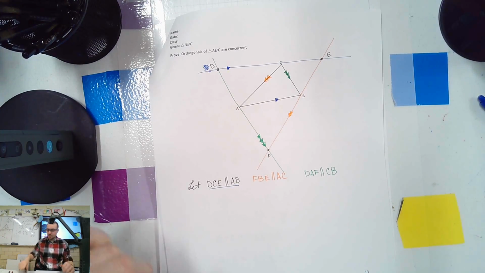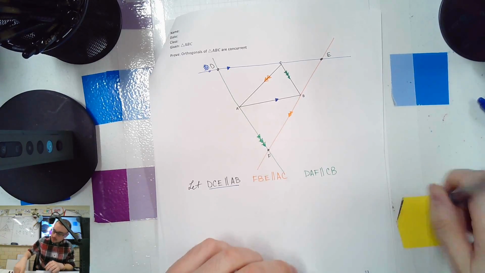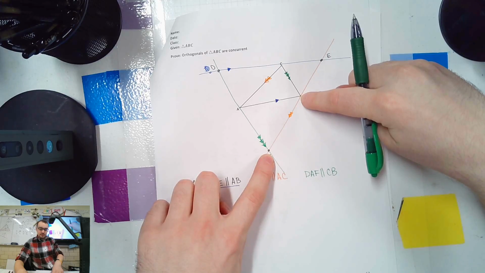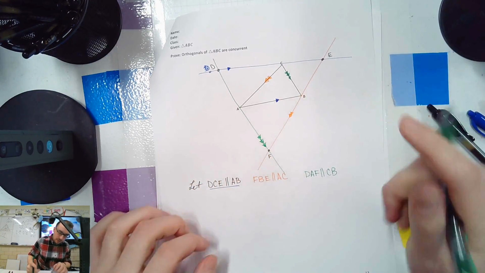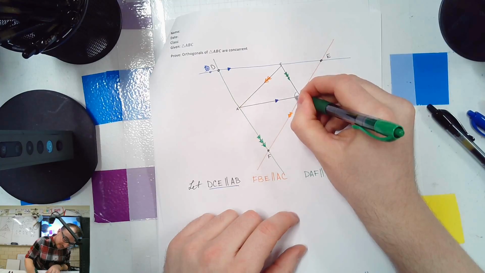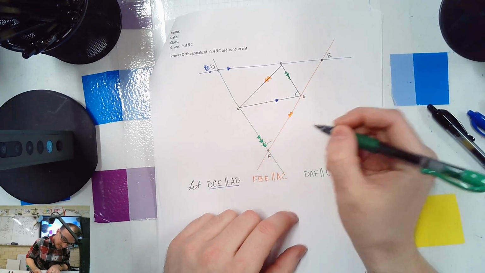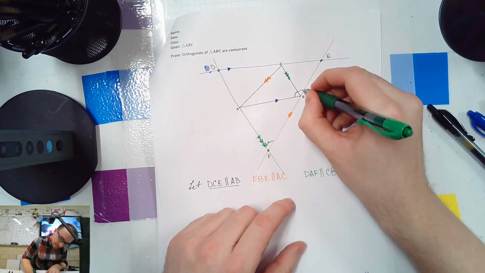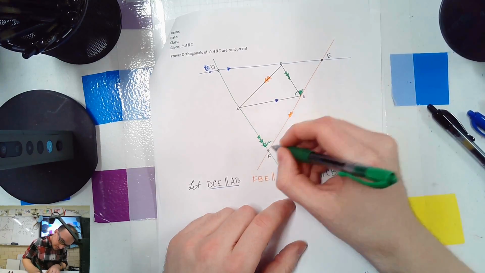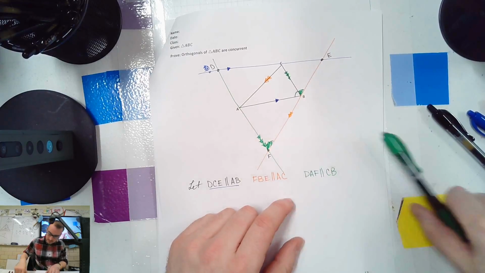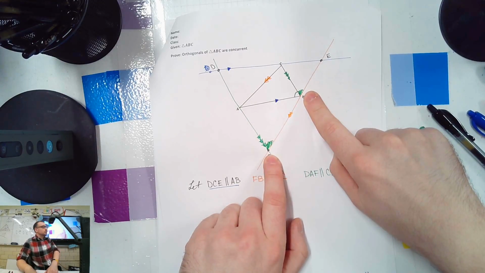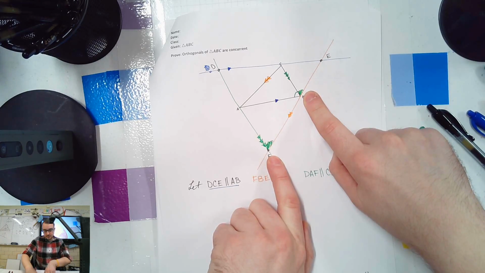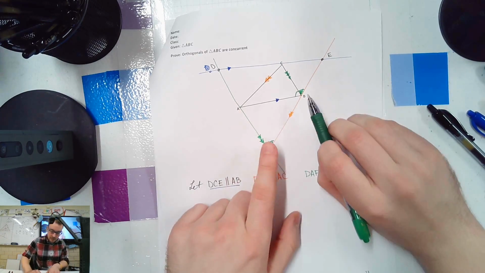Okay. So if these two are parallel, we know that this angle and this angle are the same. Sorry, not this angle, this angle. My bad. This angle and this angle are the same. These two. Cool? You cool with that? Those two green ones that I colored in. We know a lot of congruent angles. So these two are congruent.